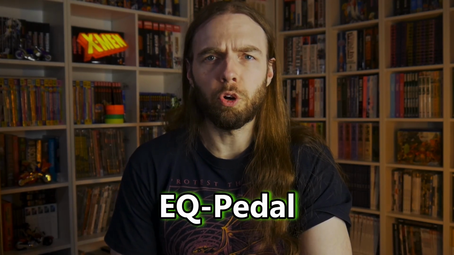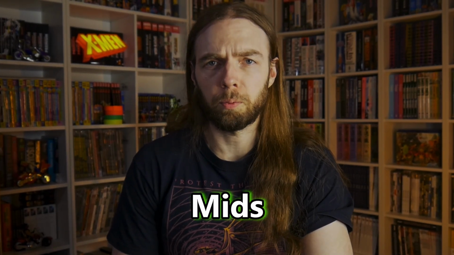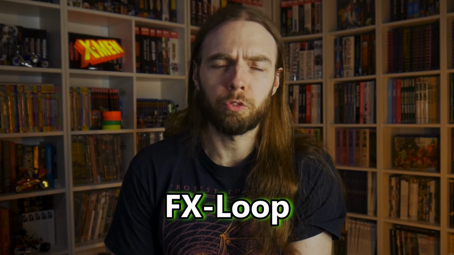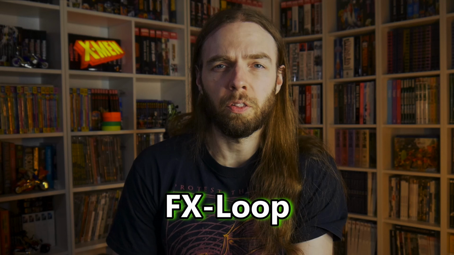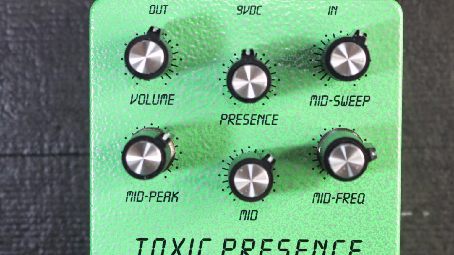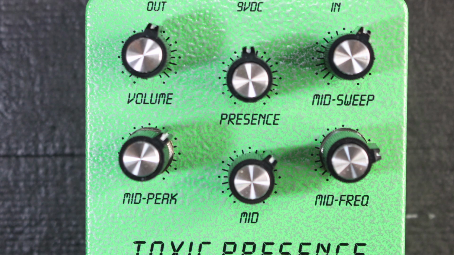The Toxic Presence is an EQ pedal that heavily focuses on the mids and on the presence, and it's basically best used in the FX loop of your amp to drastically alter the tone of your sound. We get 4 control knobs and 2 6-way rotary switches.